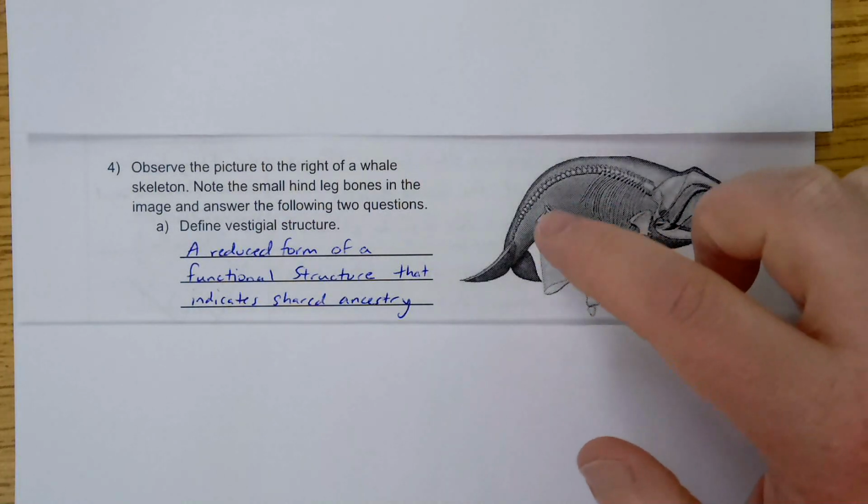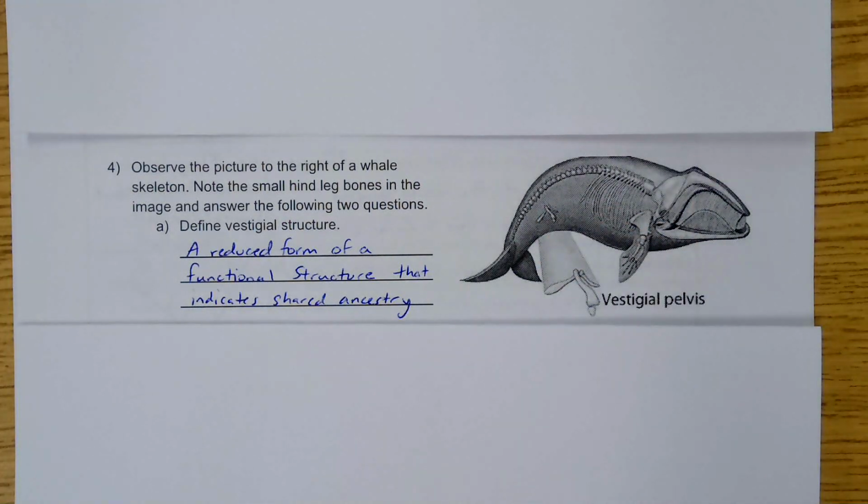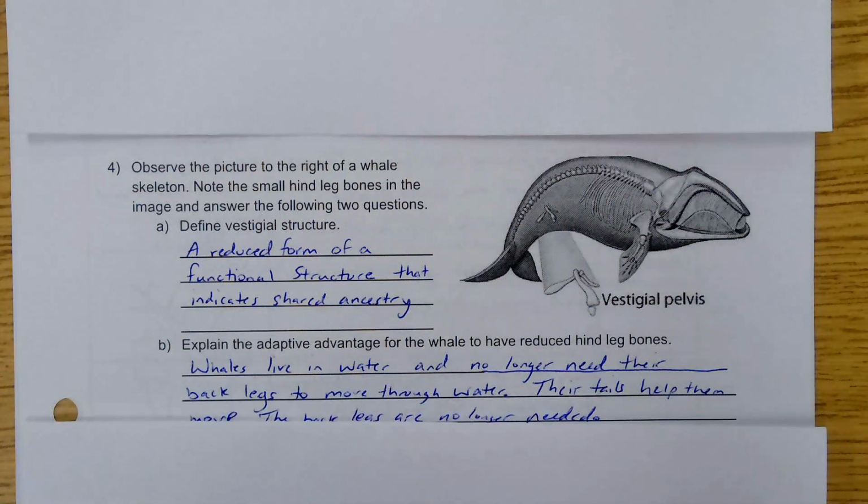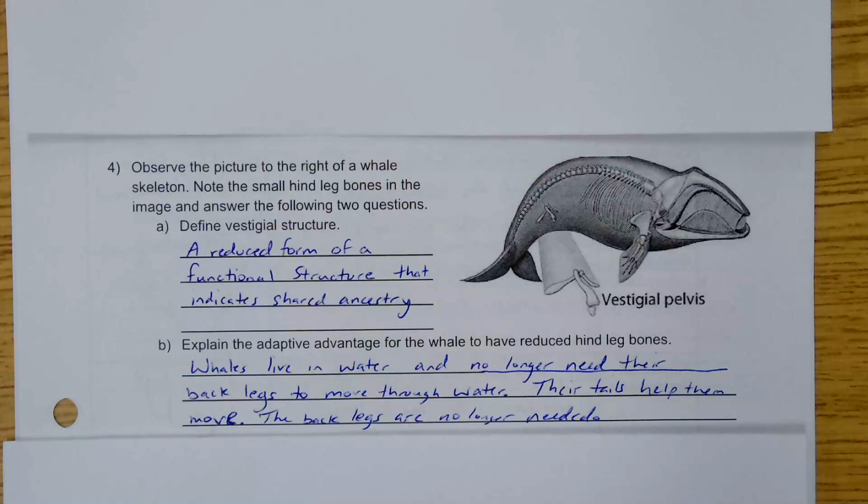They're still in the skeleton. If you were to take apart a whale, you would still find these bones, but whales don't need these back legs anymore. To explain the advantage of not having back legs: they live in water and don't need those back legs dragging them around. They create drag and slow the whale down, so not having back legs makes sense. Instead, they use their tail to move, and their tail moves up and down and pushes water. So the back legs are not needed anymore.